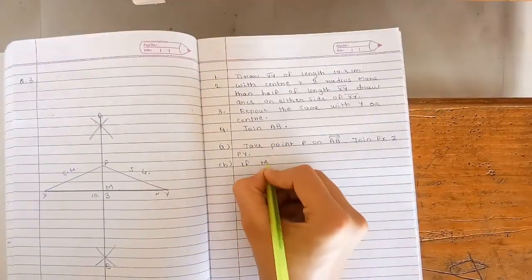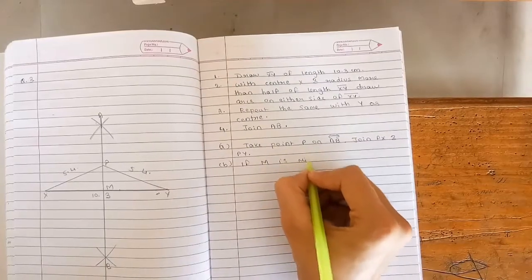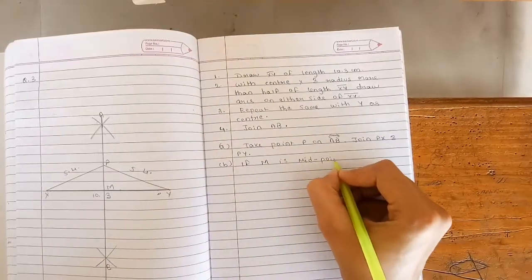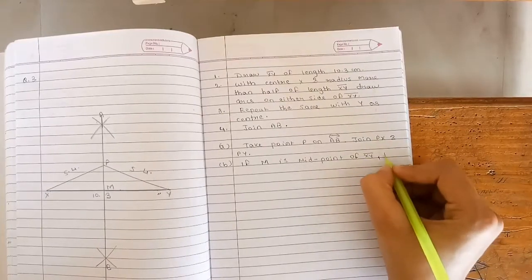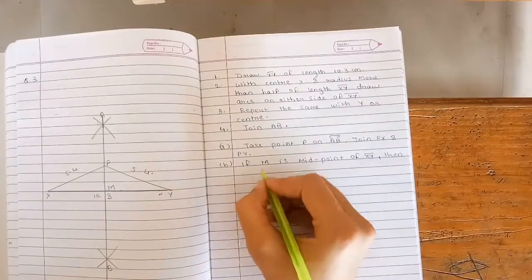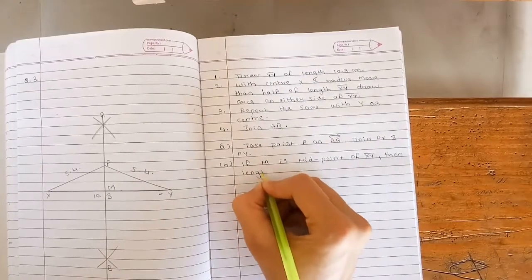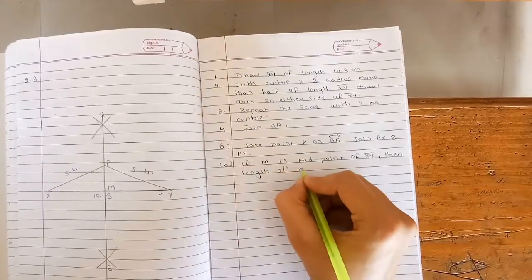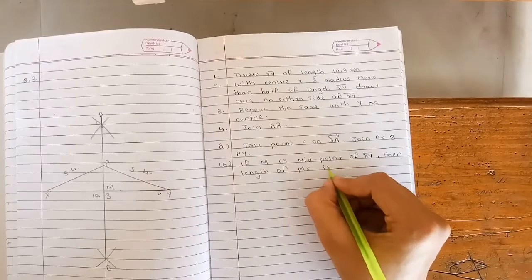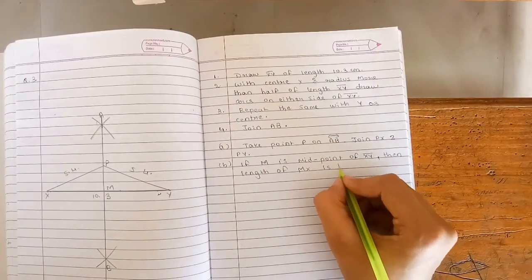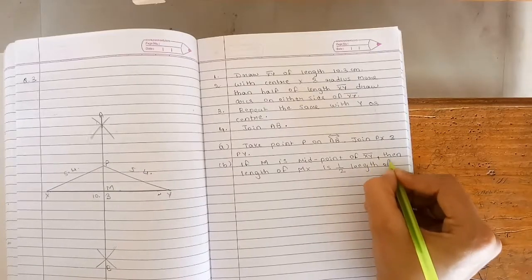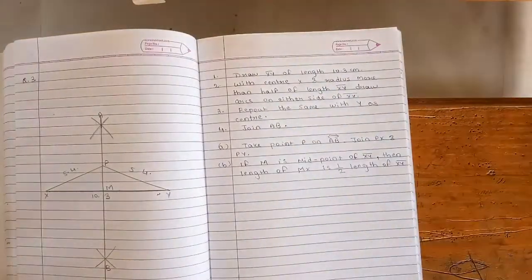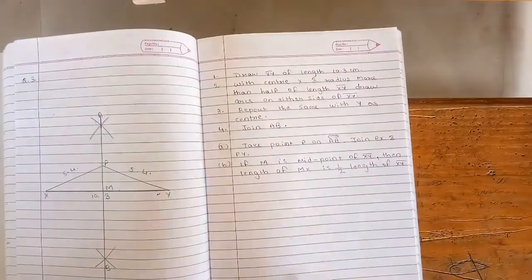If M is midpoint of XY, then length of MX is half length of XY. This is question number 3.